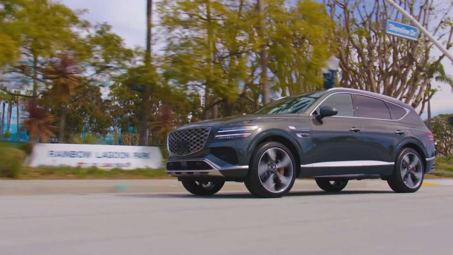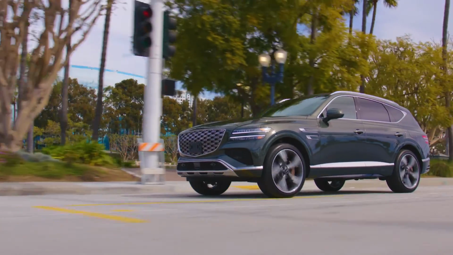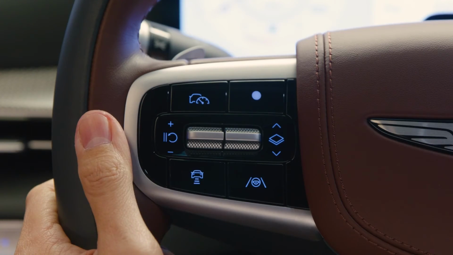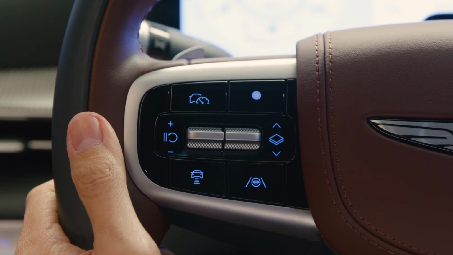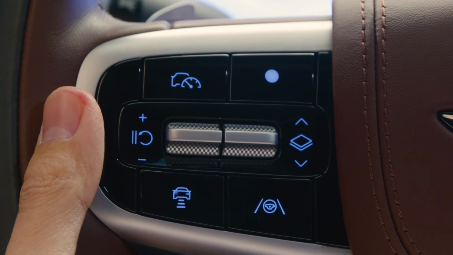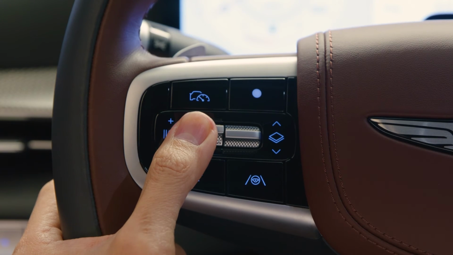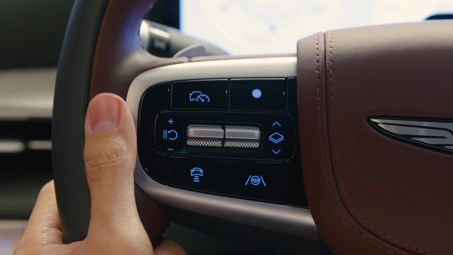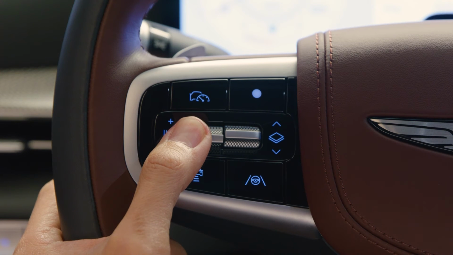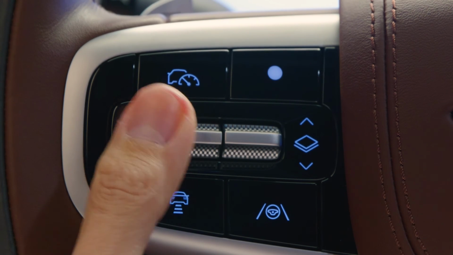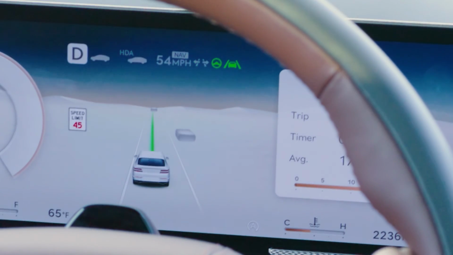To change the speed of smart cruise control or highway driving assist, press this switch up or down immediately to alter by 1 mile per hour. Pressing and holding the switch either up or down alters speed in 5 mile per hour increments instead. Pressing the switch can also pause and resume smart cruise control or highway driving assist.